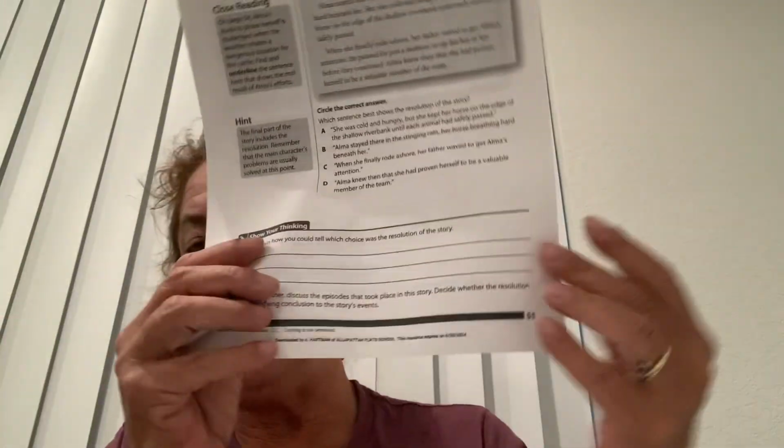When we look at this, you can go ahead and show your thinking. You can write a sentence right there, and then we can turn and talk with a partner about our answers. Explain how you could tell which choice was the resolution of the story, and why you thought it was the correct one. I'll give you another second for that. Okay, all right, you guys did a great job of that.